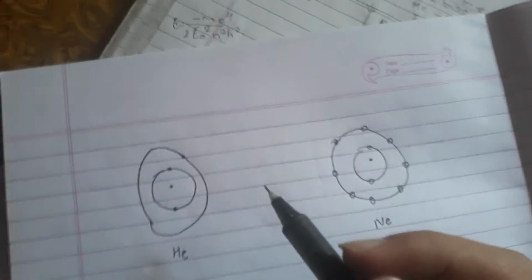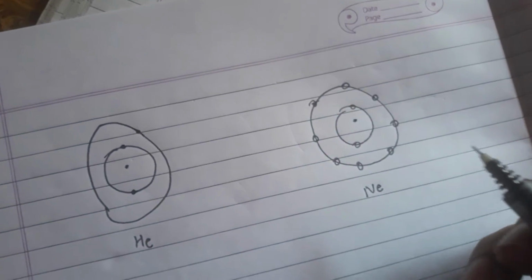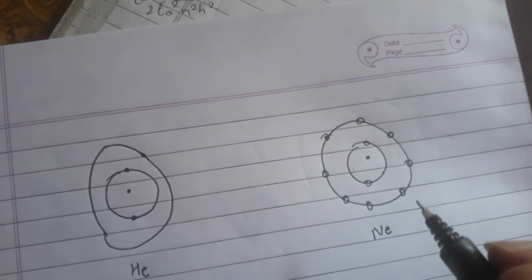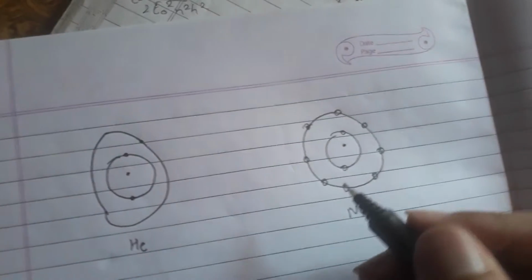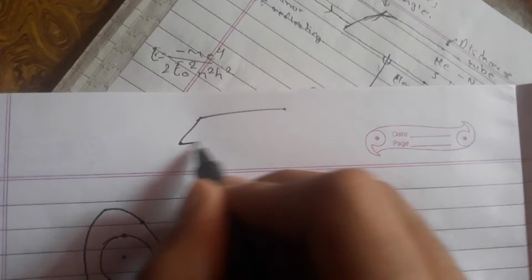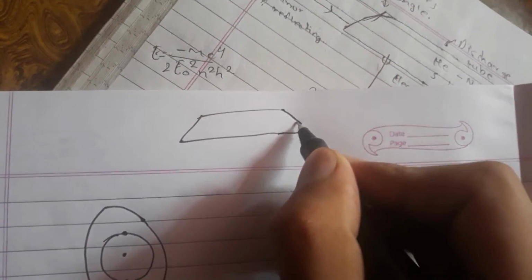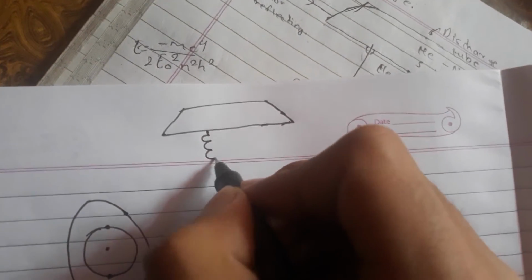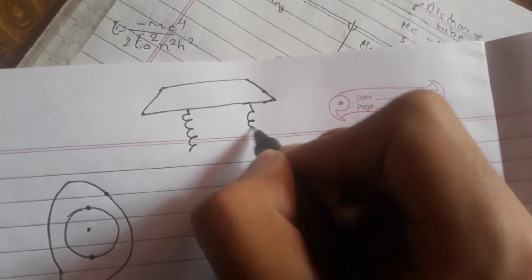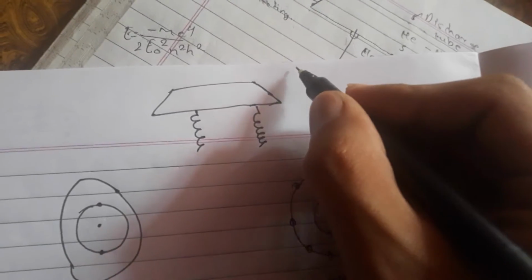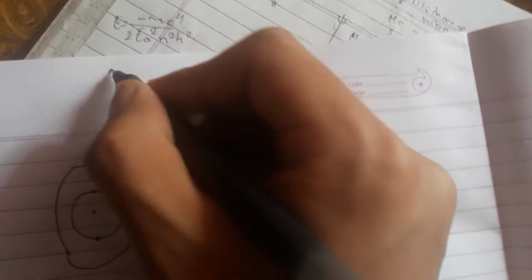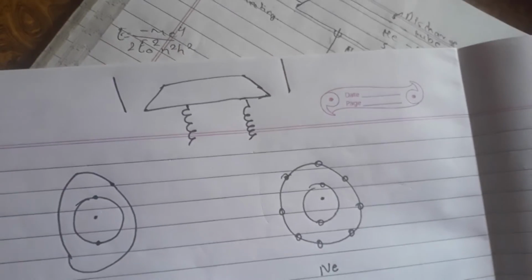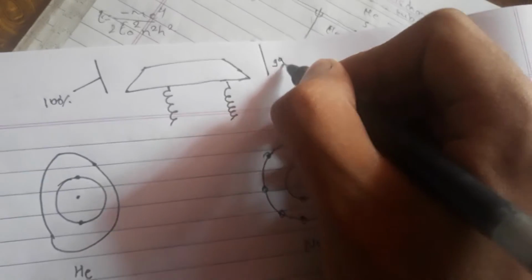So for emission of laser from a helium neon laser, we need a drawing. This is what a helium neon laser apparatus looks like. There's a mirror. There is a mirror too. Now one of the mirrors is 100% reflecting and the other is 99% reflecting.